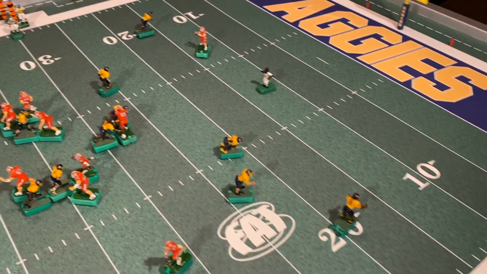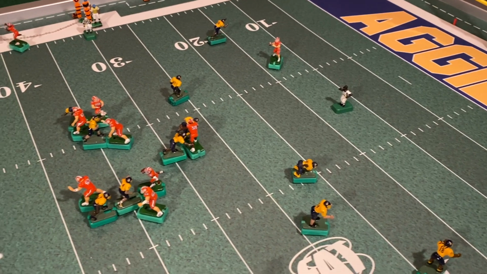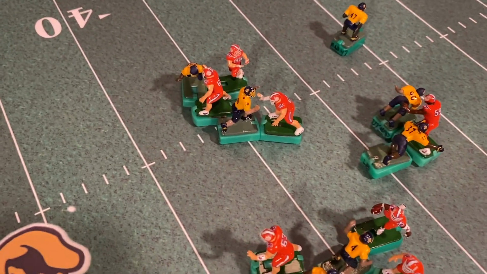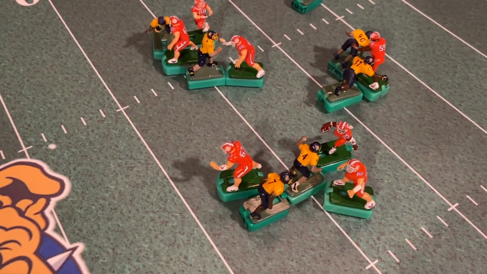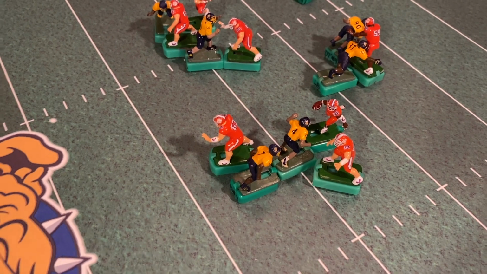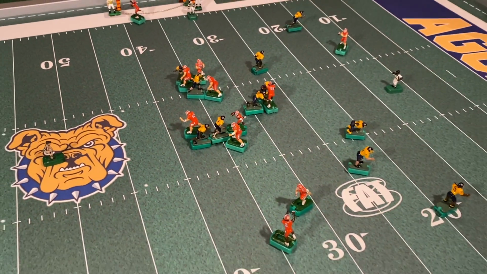You got all of this pursuit over here. You got all of this penetration. Excellent blocking at the line of scrimmage. Look at the blocks. Excellent blocking by the Tigers. Tigers' offensive line blocked well. And the strong safety came up and made the tackle, right?